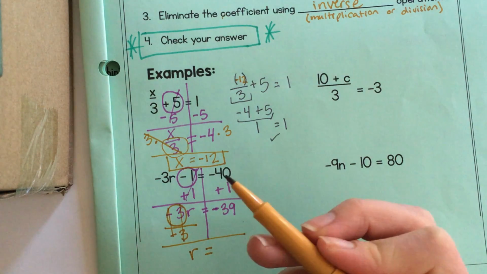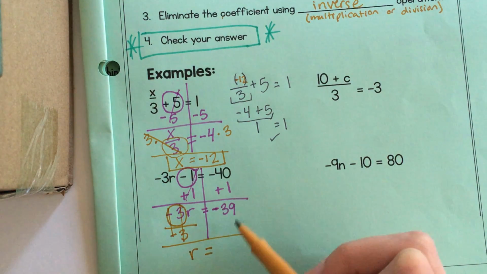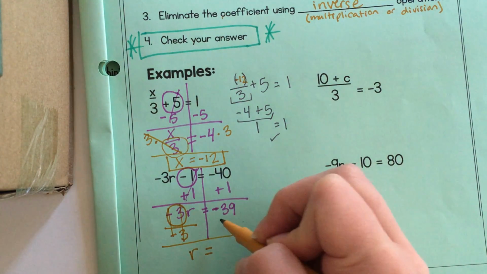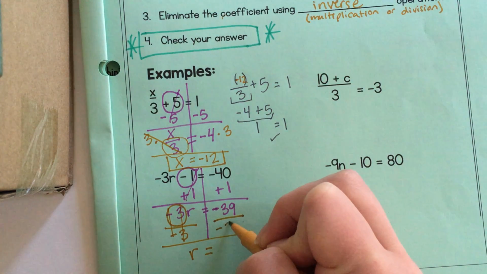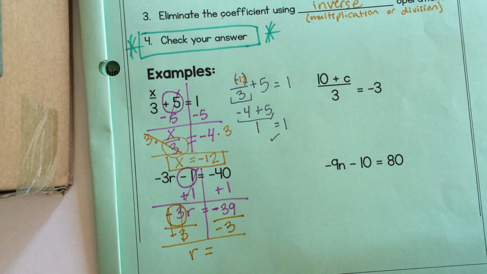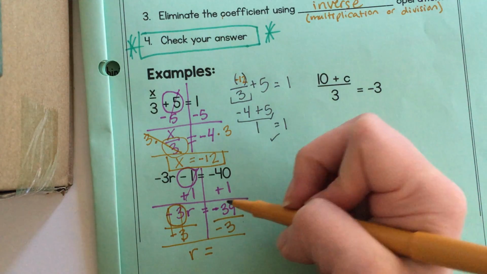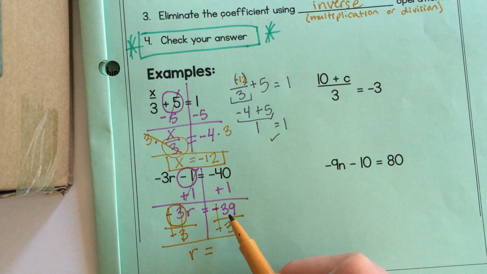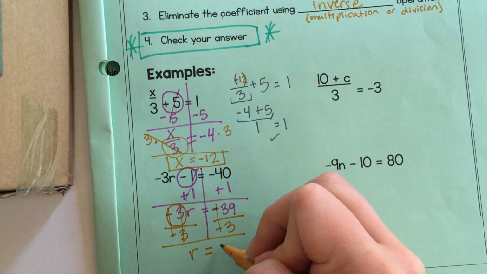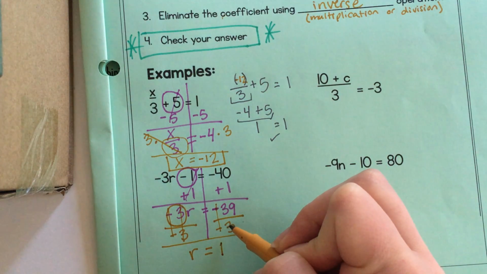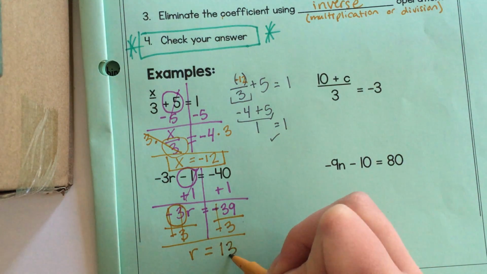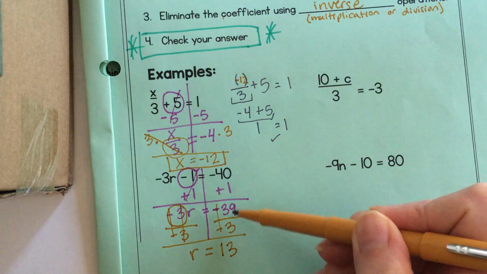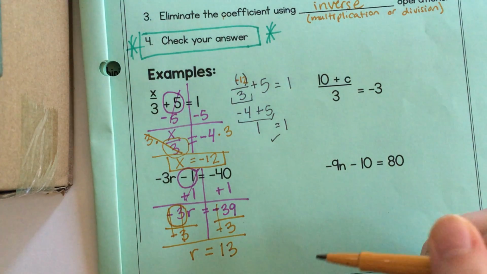This is part of why I like to use colors. I can see right away that I haven't done anything on this side. So I can come back over here and say, oh, I divided by negative 3. So that's what needs to happen over here. Divided by negative 3. So negative divided by negative is a positive. 30 divided by 3 is 10. And 9 divided by 3 is 3. So you can kind of divide in pieces, or you could do the other way. 9 divided by 3 gives me the 3, and then 30 divided by 3 gives me the 10 part.